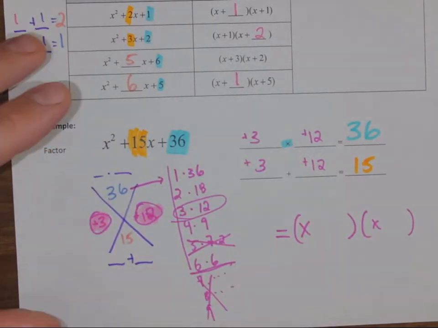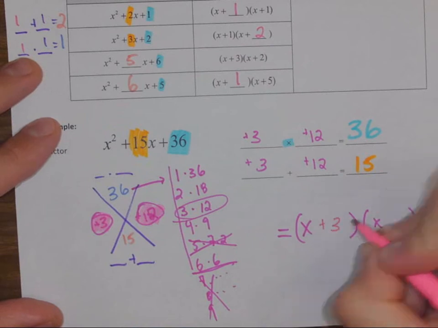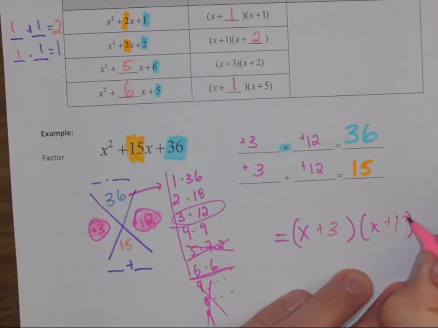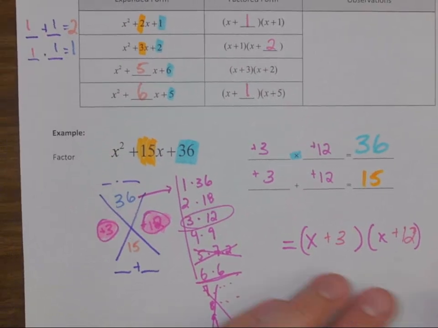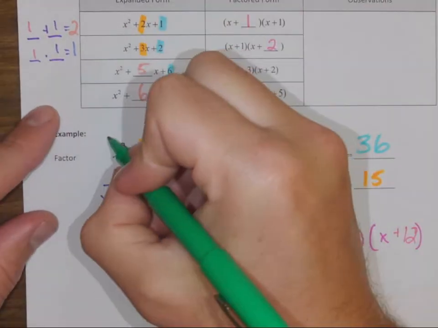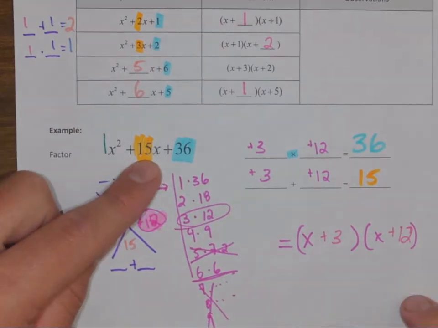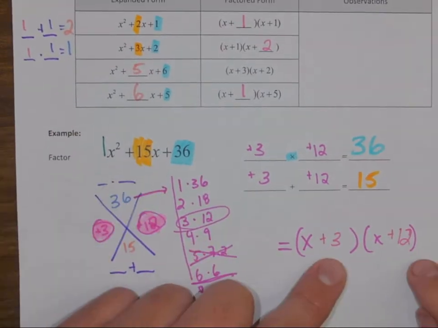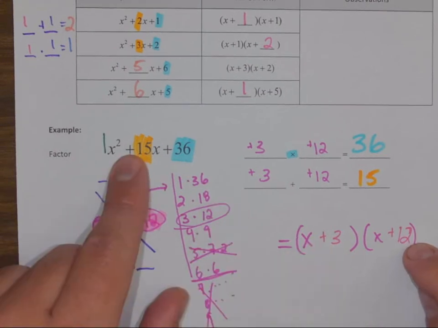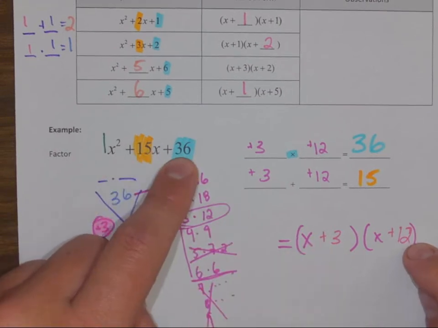We're going to have a positive 3 in one bracket and a positive 12 in the other bracket. When that a value is 1, that 15 is going to break up into 3 and 12.